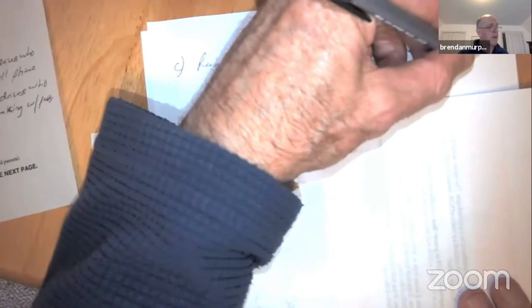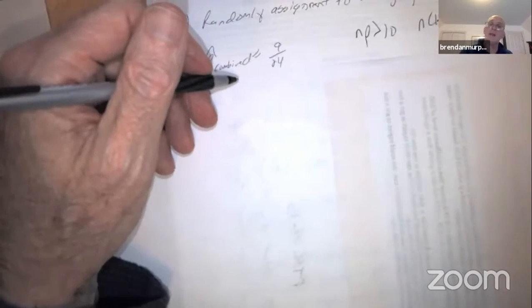So I said there was random assignment to the two groups, and so that's good. So I felt good about that. Then I needed to do what I call my NP checks, you know, NP greater than 10 and 1 minus P greater than 10. And I did P hat combined here. This was 13 years ago, and there was a different school of thought then. Today's school of thought says in two sample hypothesis tests with proportions, we want to come up with P hat combined.